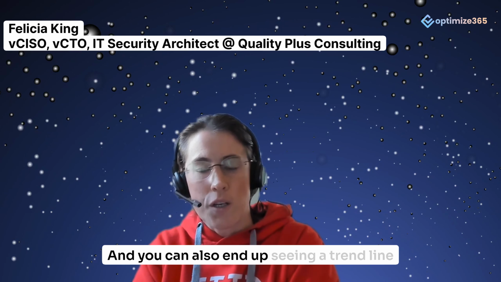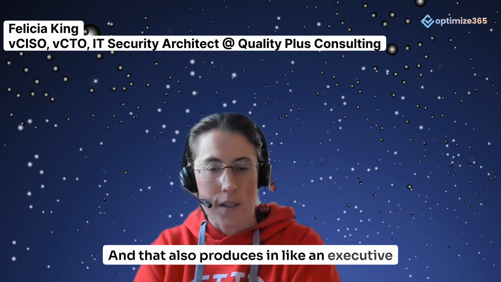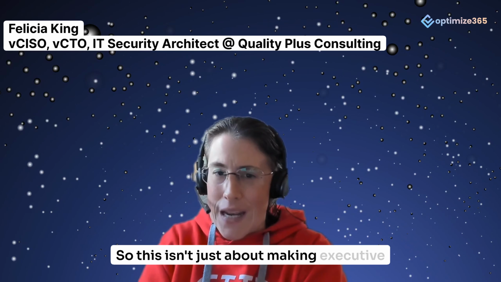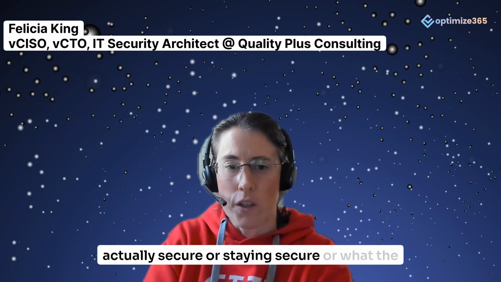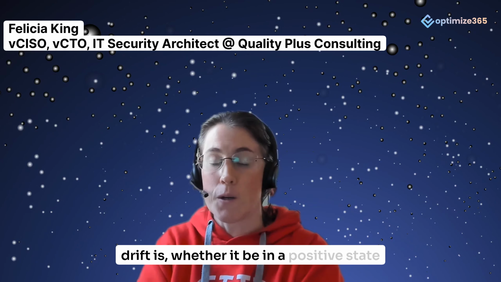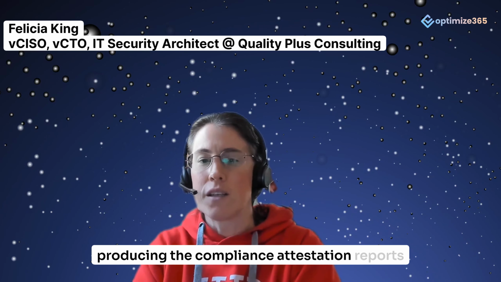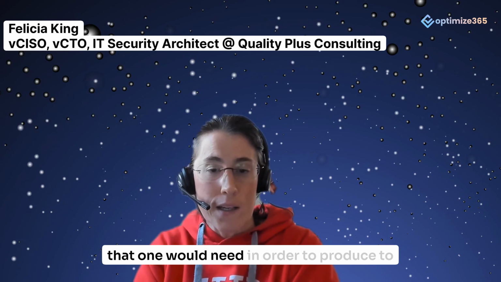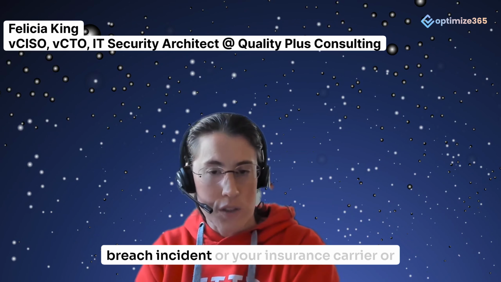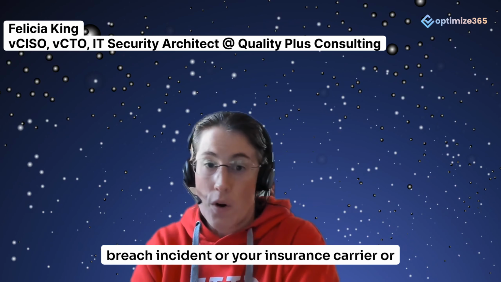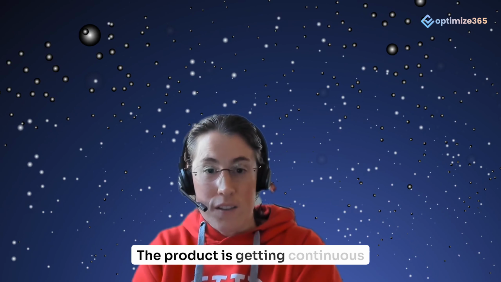And you can also end up seeing a trend line over time. That also produces an executive summary report. So this isn't just about making executive management teams understand that things are secure or staying secure, or what the drift is, whether in a positive or negative state. It's about producing the compliance attestation reports you need to prove to a third party, whether in a breach incident, to your insurance carrier, or in a third party information security risk assessment.